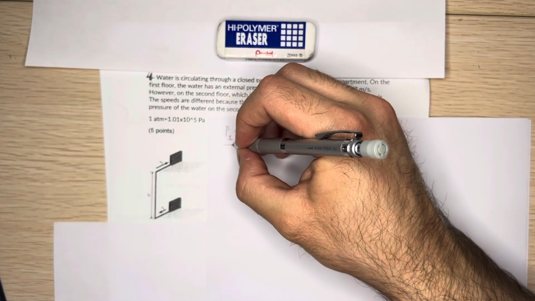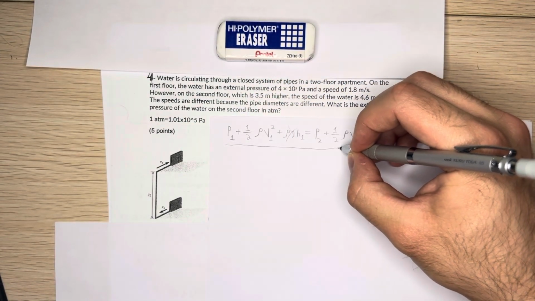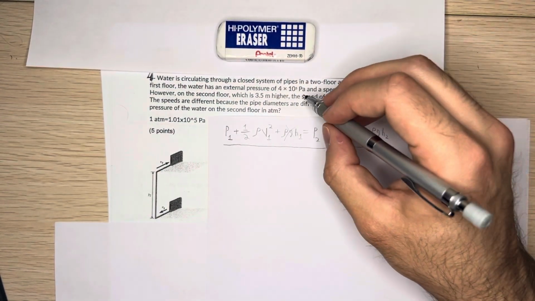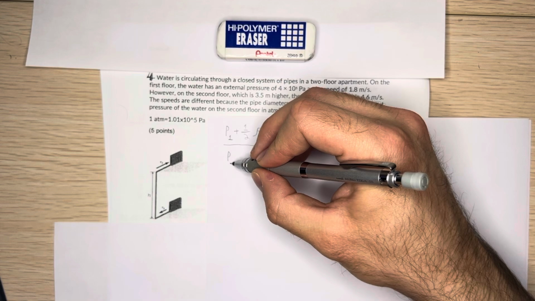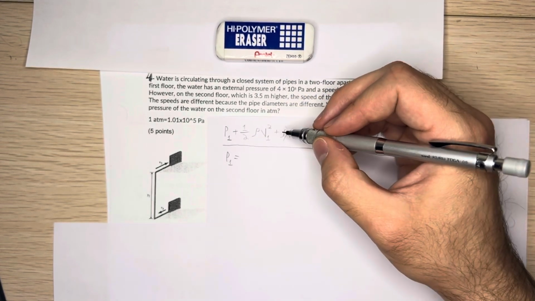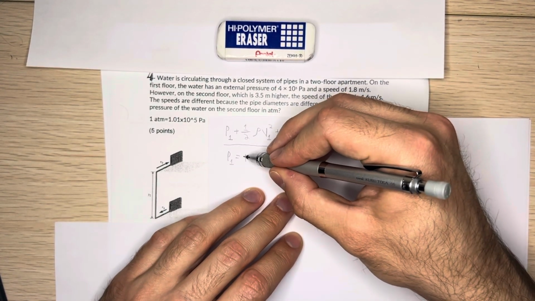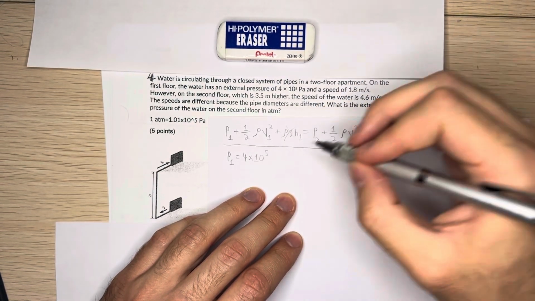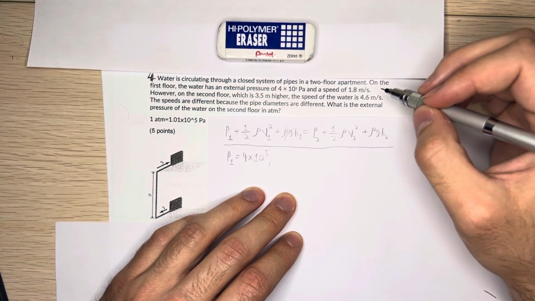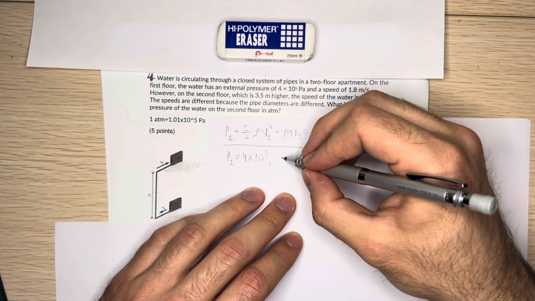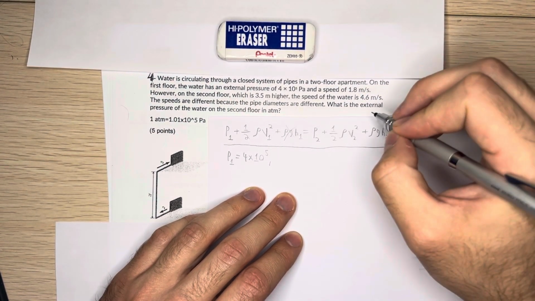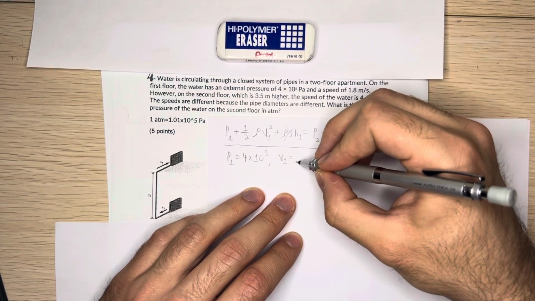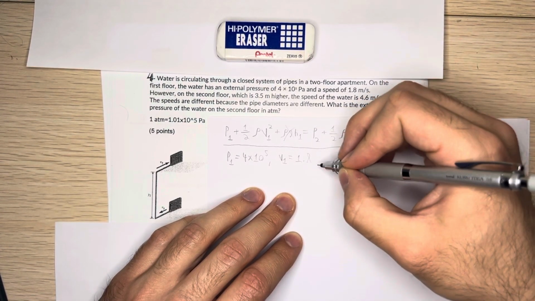Okay, so let's go ahead and next analyze our values here. It gives us the pressure on the first floor, so P1 is equal to 4 times 10 to the power of 5. Then it gives us the speed of the water on the first floor, which is velocity 1 is equal to 1.8.